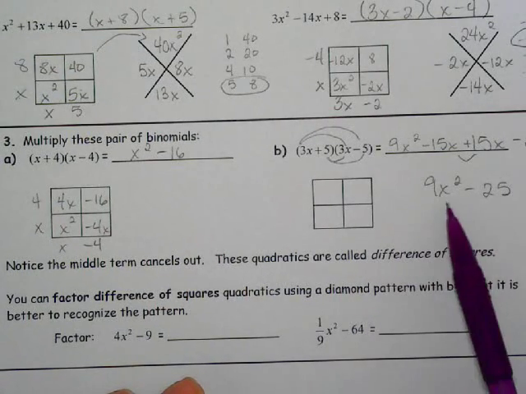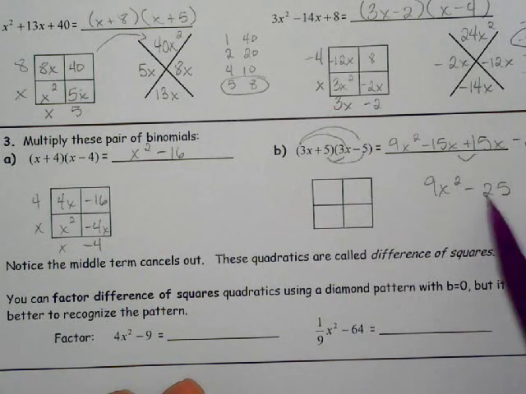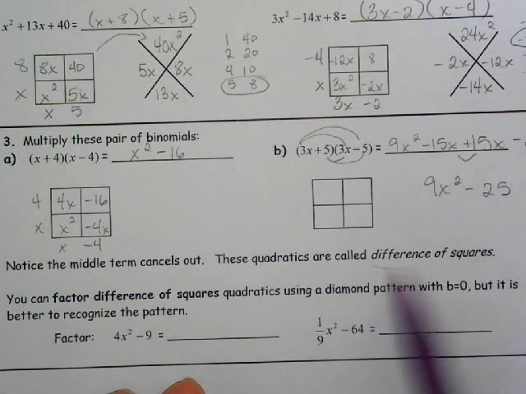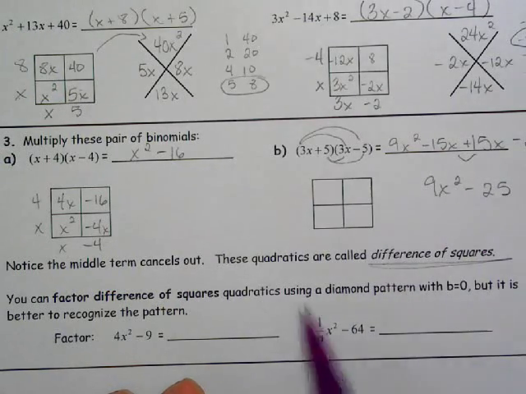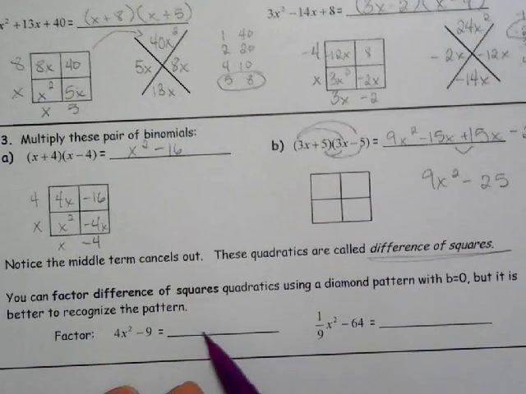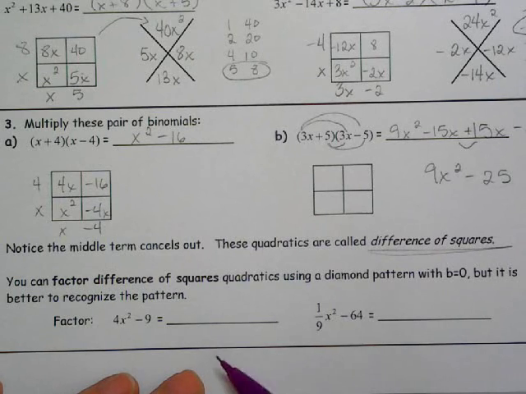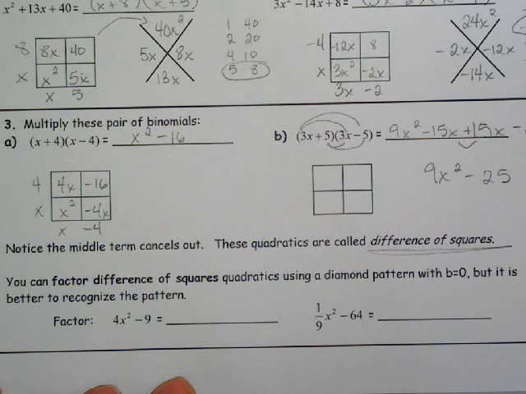So if you're looking at an expression like this, and this has a perfect square root, and this has a perfect square root, and they are being subtracted, that is called a difference of squares. So if we look down at factoring those without using the box and diamond, you can use the box and diamond, but sometimes these numbers get pretty large and factoring all of them is a nightmare because the pair that you get is going to be the absolute last one that's going to work.